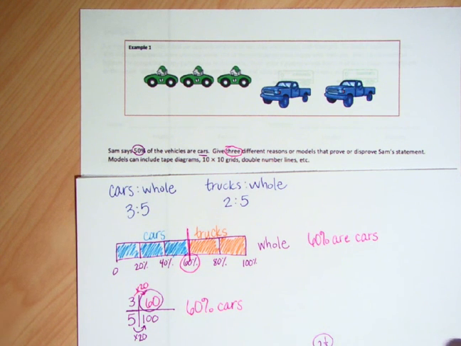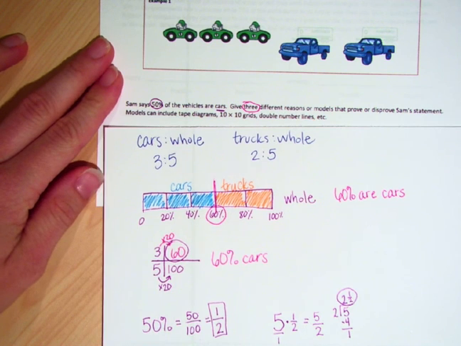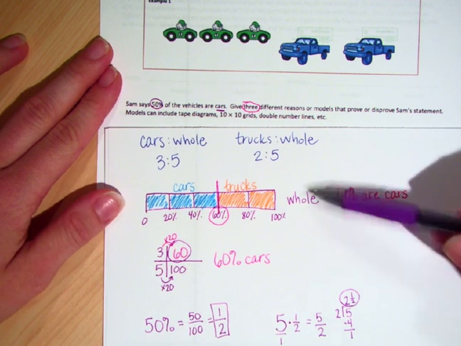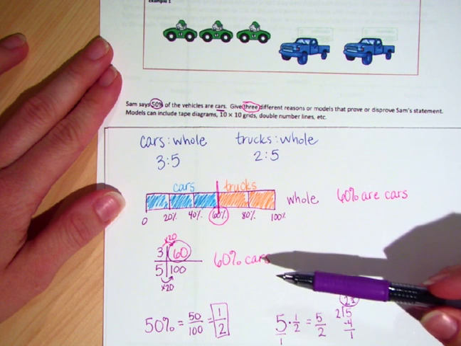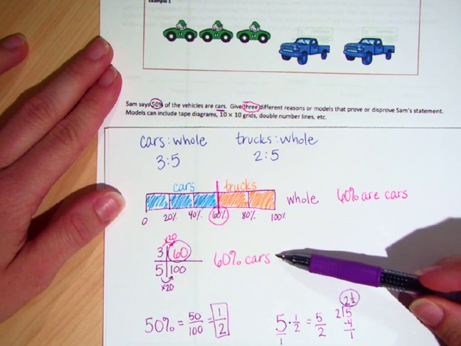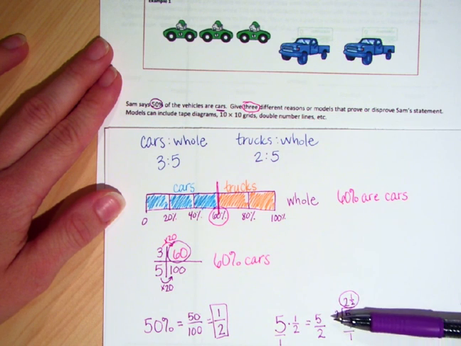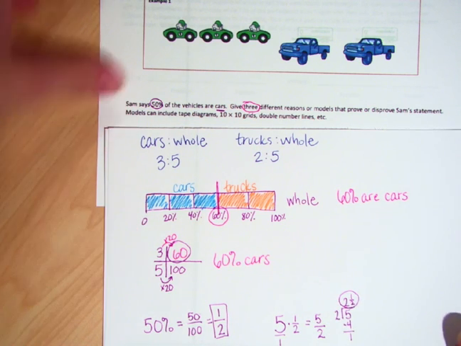That's 3 ways that we can show that his answer is disproven. It is not correct. We have a tape diagram. We have a ratio table. And we have fractions, percents as fractions. All right, let's look at another example.